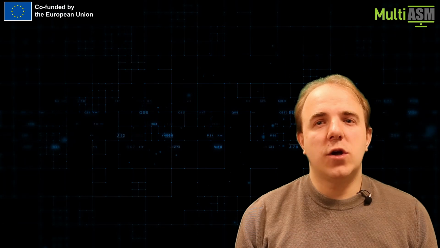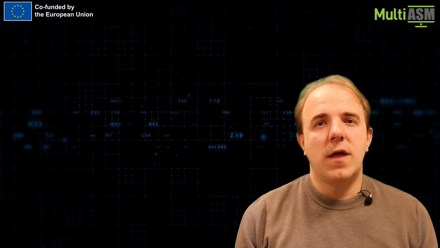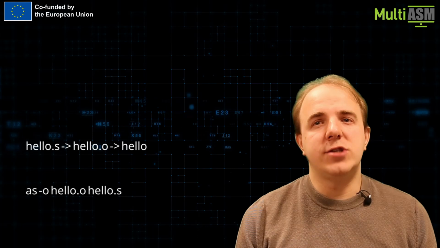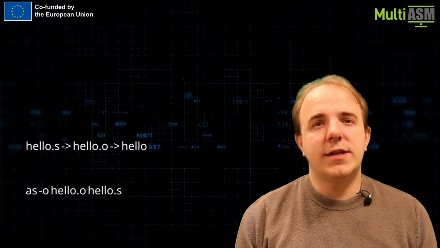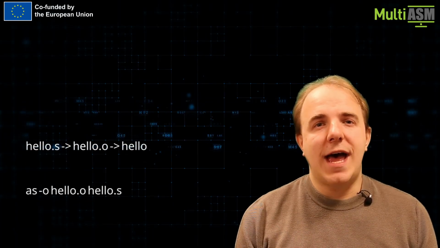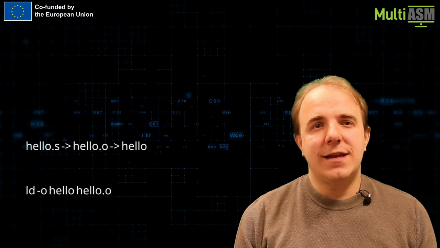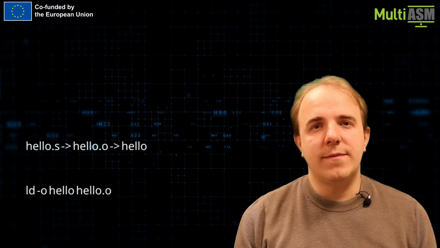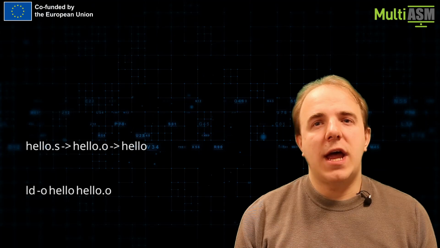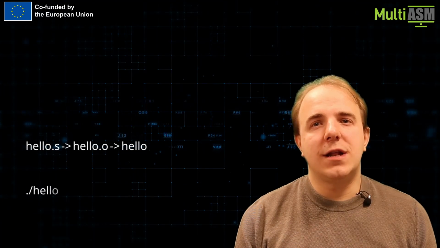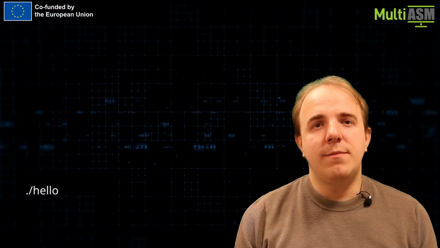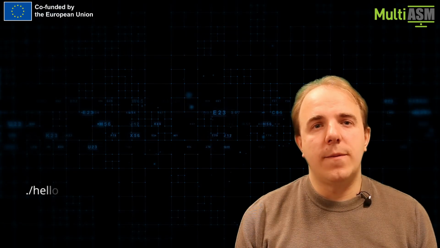The build process consists of two main steps. First, the assembler converts the source file into an object file. This object file contains machine code, constants, and text data. Second, the linker combines everything into a single executable binary. The resulting file follows the ELF format and can be executed like any other Linux program. Once compiled, the program can be run directly from the terminal.